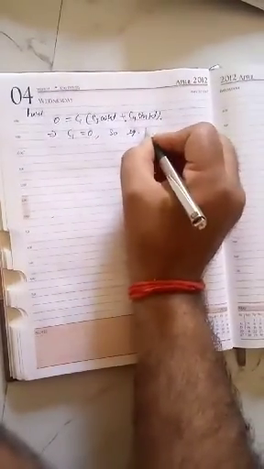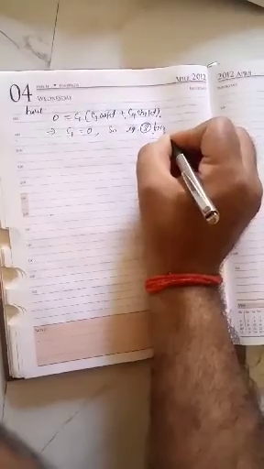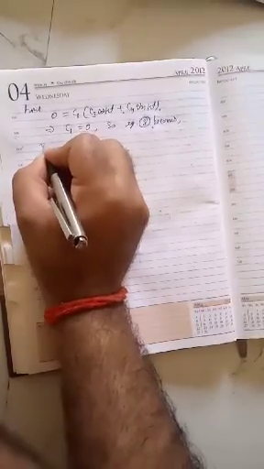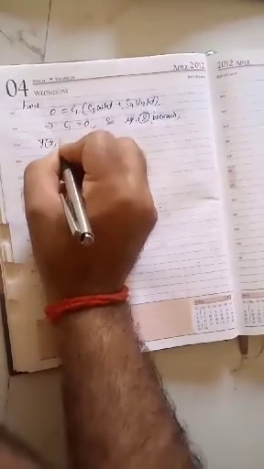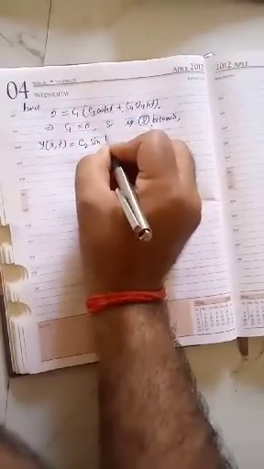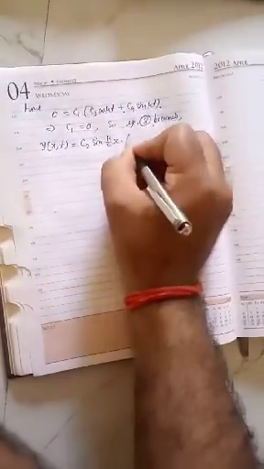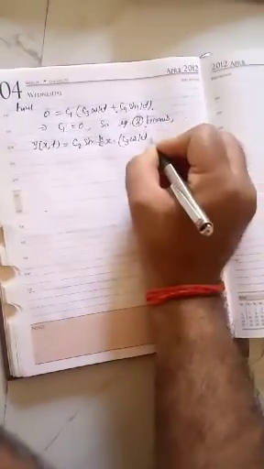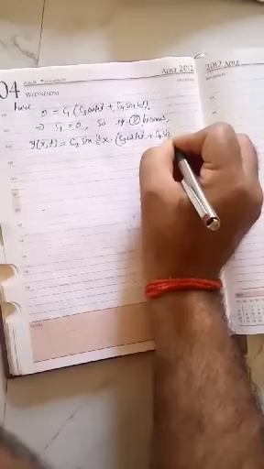So equation 8 becomes y(x, t) equal to c2 sin(k/c x) into (c3 cos kt + c4 sin kt).